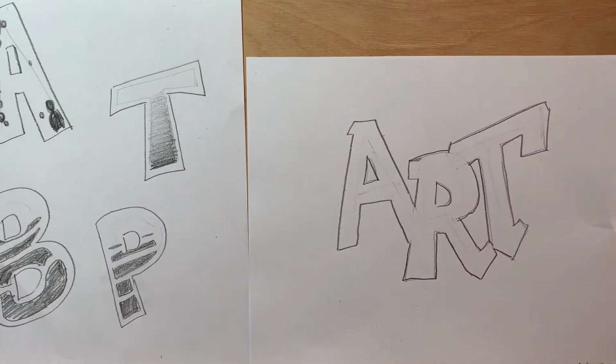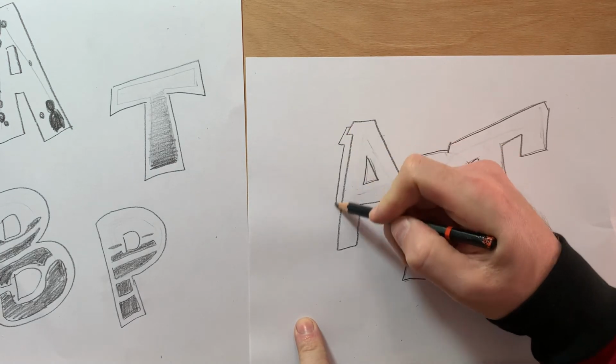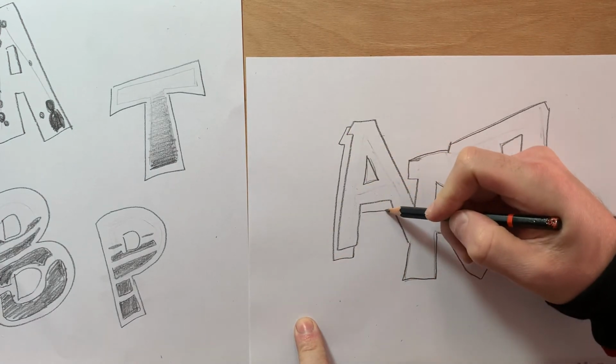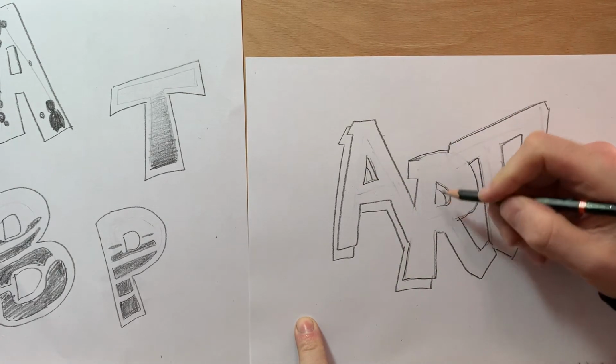Okay, so I have my letters, which is great. The next thing I need to do is drop shadow, right? We did those last time. So I'm gonna throw my drop shadow in and I get this.